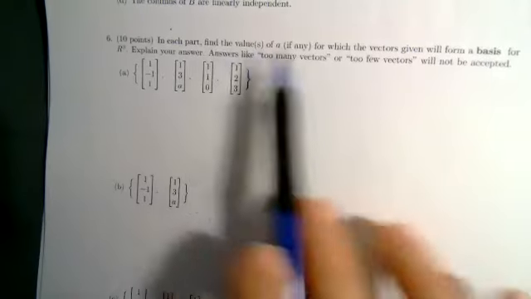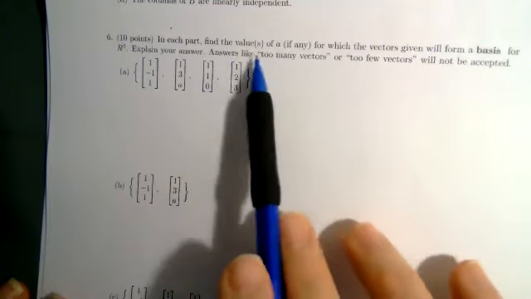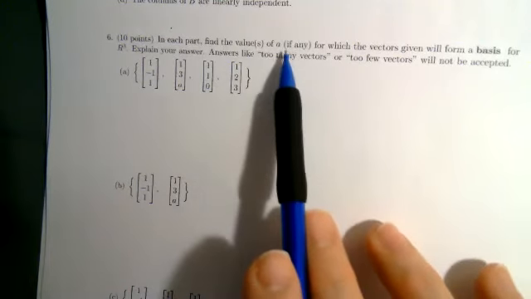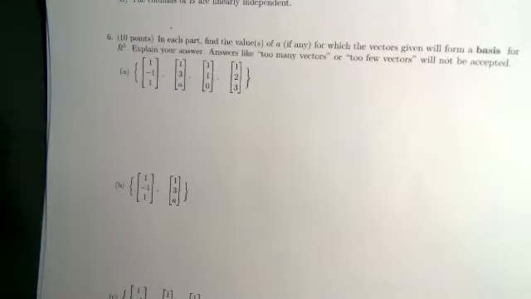Now, back to basis. In each part, find the values of A, if any, for which the vectors will form a basis for R3. So instead of asking whether those are a basis, I'm asking which A will make those vectors a basis.